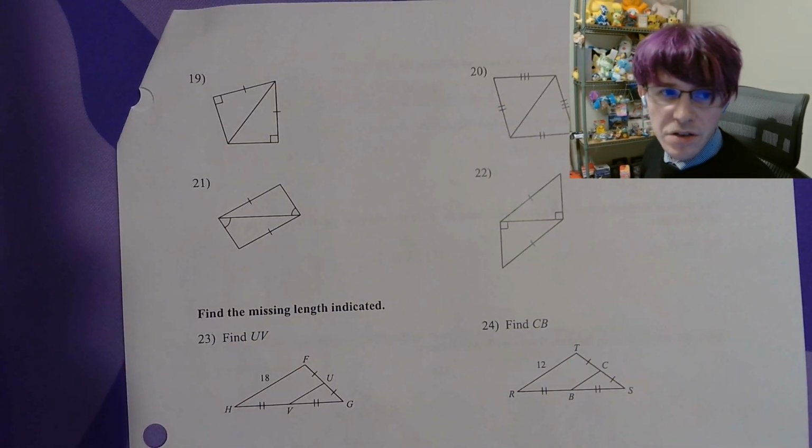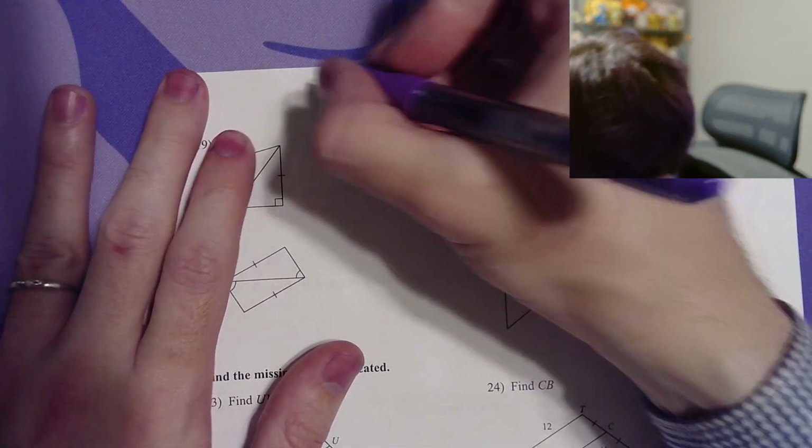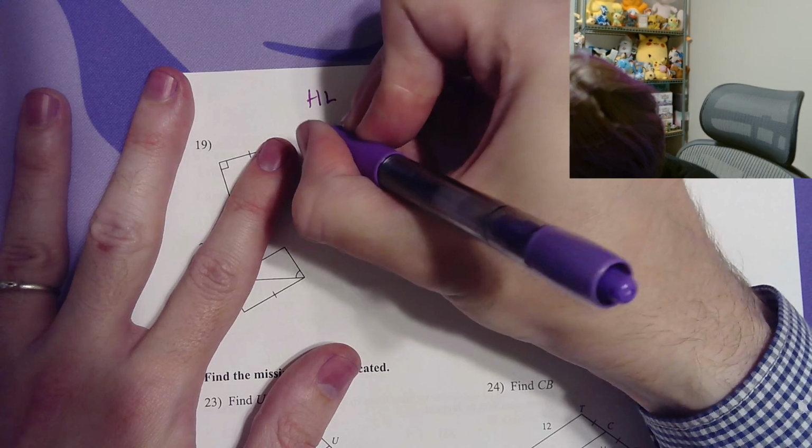Moving on to the back side here. Number 19 is a special question. Anytime you have a right angle, you have a special postulate you can use called HL. This stands for hypotenuse leg.